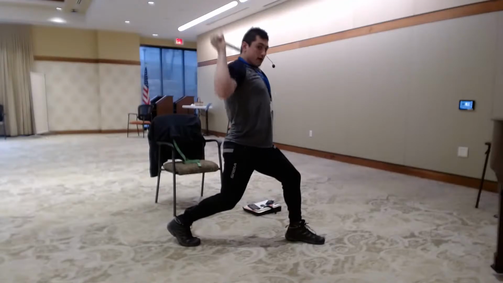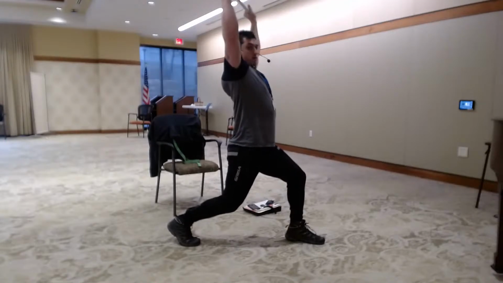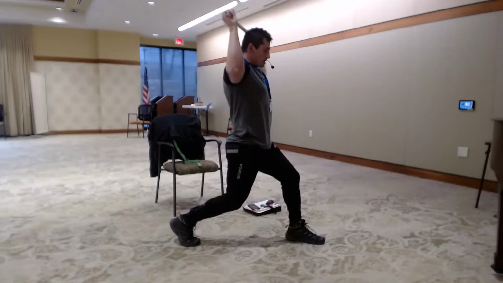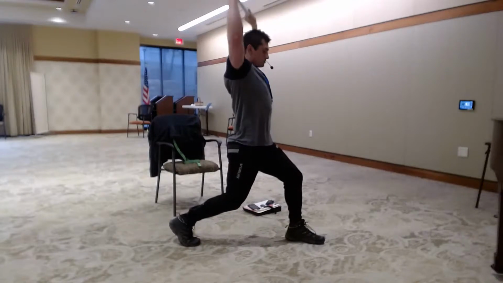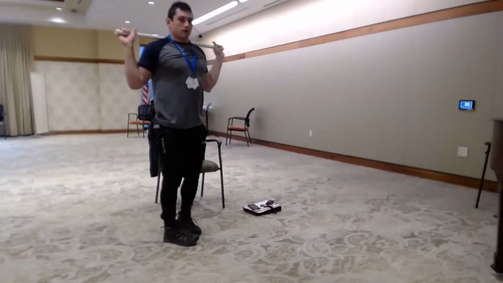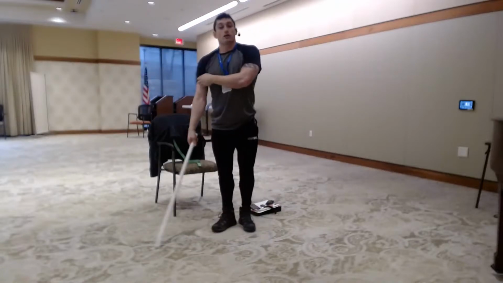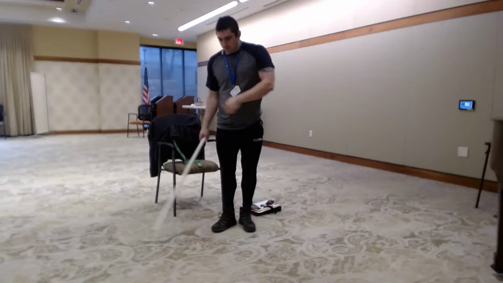Okay? And when we press overhead, we want to make sure we can do it without arching. We want to be able to do it while keeping our back nice and neutral. But before we get there, we need to open up those shoulders a little bit. So, let's start off with the simple basics here.